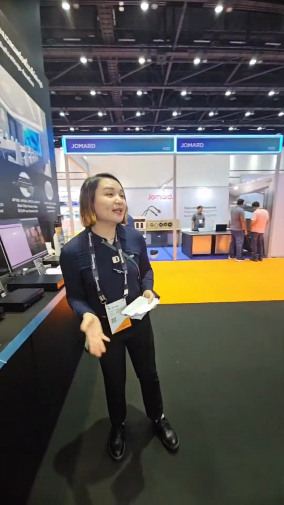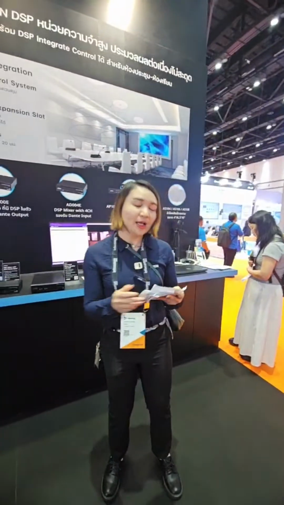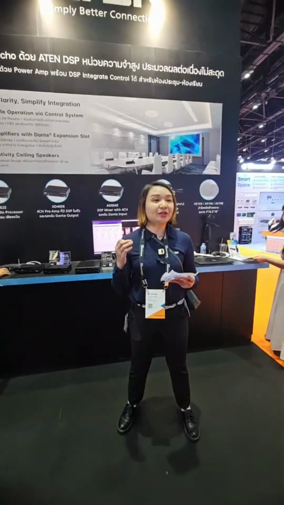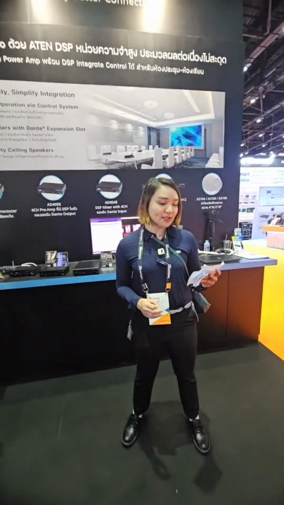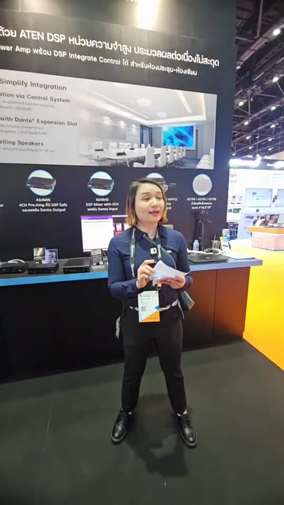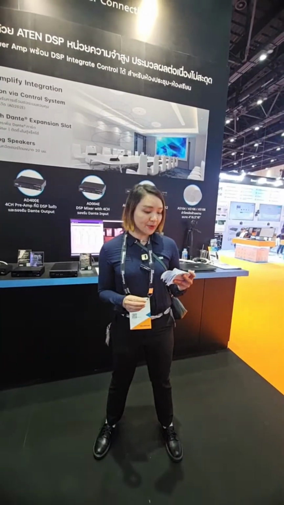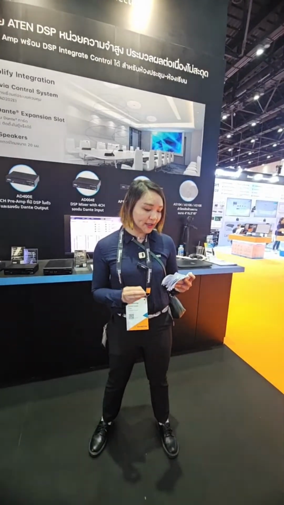So this is the ATEN Pro Audio solution. In a meeting room, classroom, or auditorium, echo and feedback are always a common challenge, especially during long sessions. An AEC system needs stable processing. If the memory is not sufficient, performance can drop over time. That's why ATEN DSP audio processors are designed with enough processing power and memory to ensure stable echo cancellation throughout the whole session.